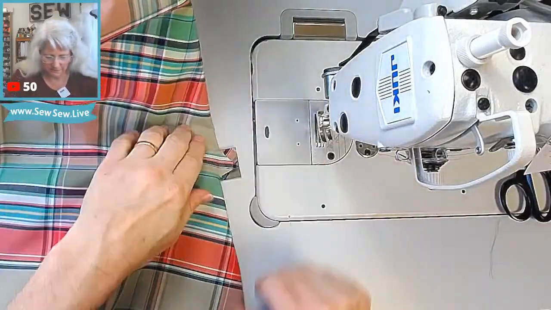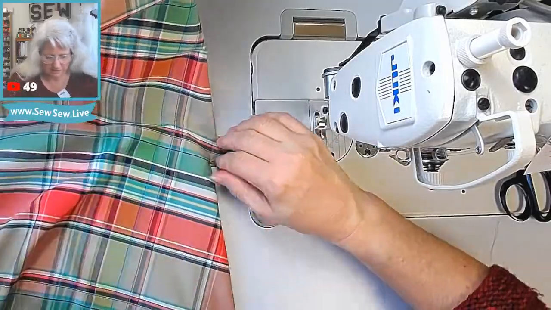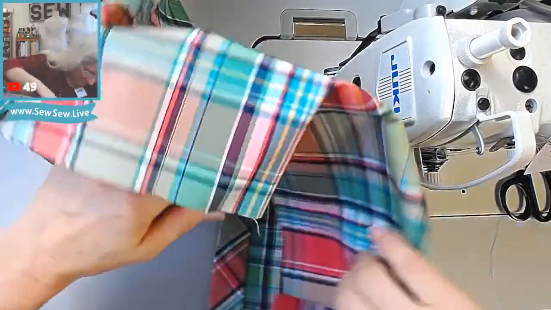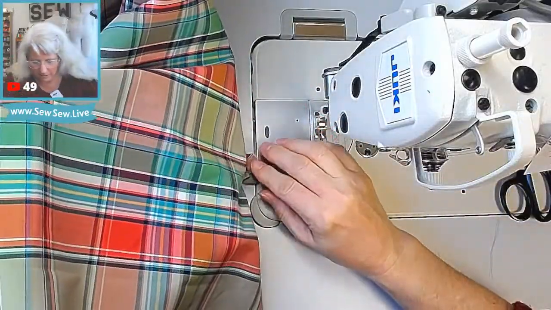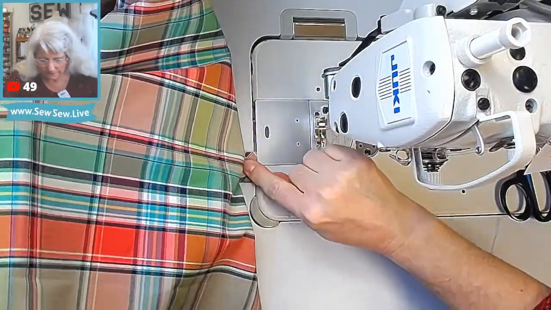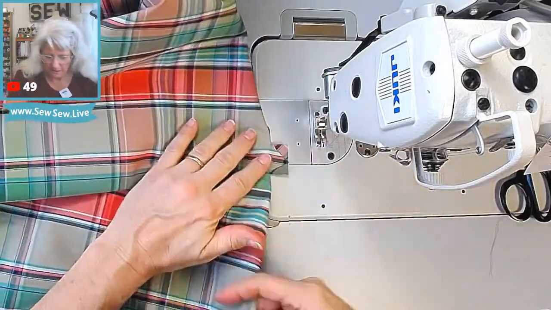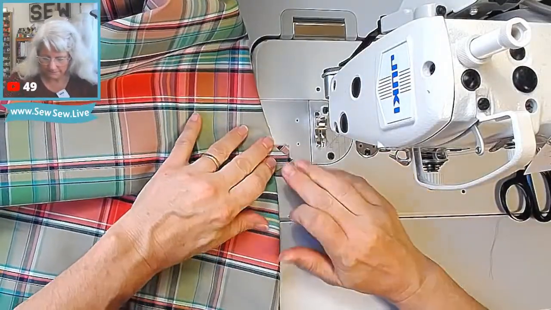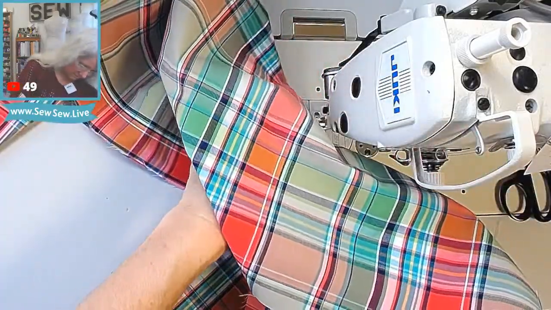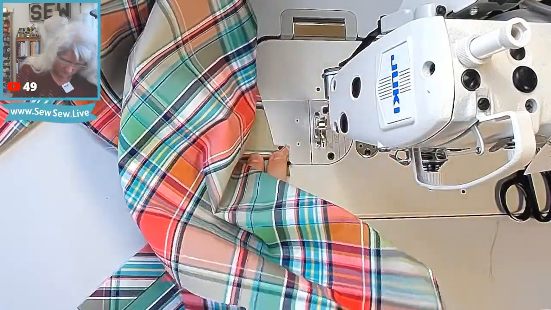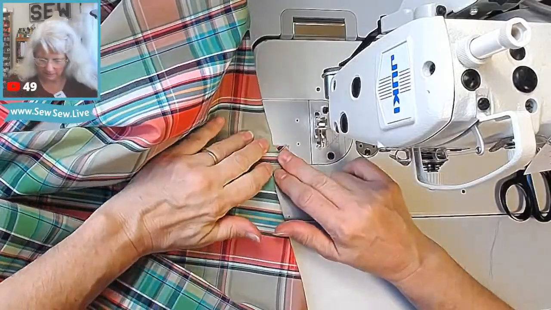Can you please cooperate in here? There's so much fabric. It's like a full yard of fabric. Pull this back like this, all right? I'm moving the right placket out of the way.